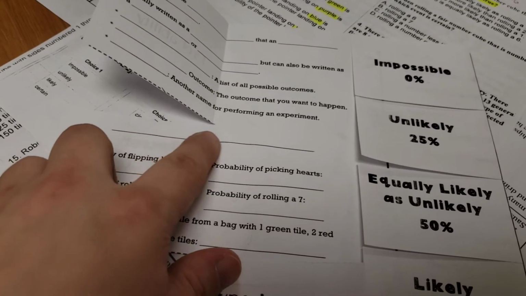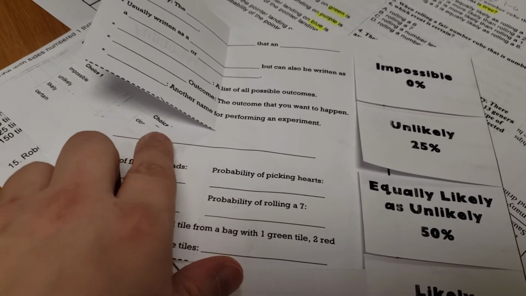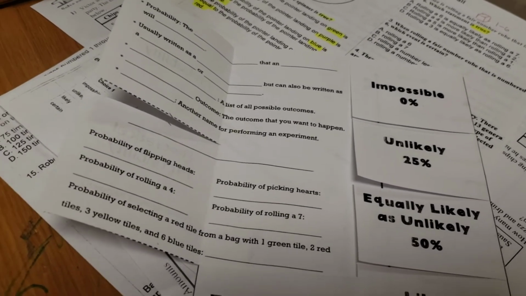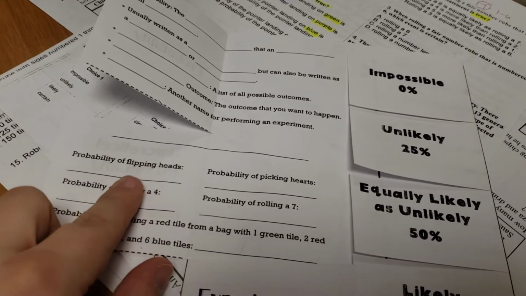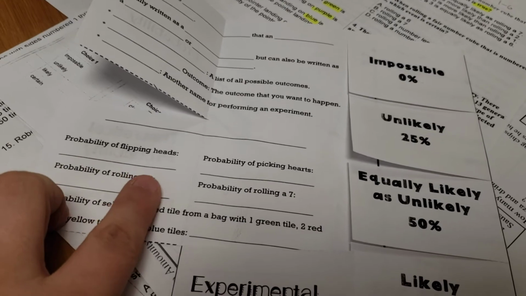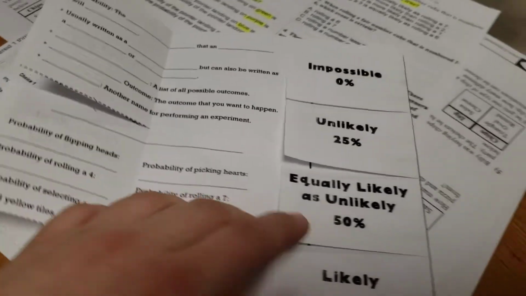Up top of that fraction bar is all the outcomes you're looking at that are in your event. So if I want to say all even numbers, how many even numbers are on a 6-sided die, that goes up top. So flipping heads, there are 2 outcomes, one of which is heads. It'll be 1 over 2. Rolling a 4, there's 1 four on the die and there's 6 faces, 1 out of 6, etc.